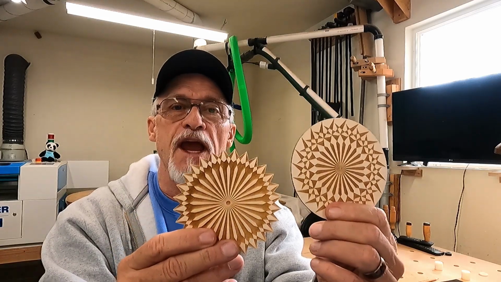Well, as you can see, by learning just a few extra tools in LightBurn, you can create some really unique shapes and items for your customers.